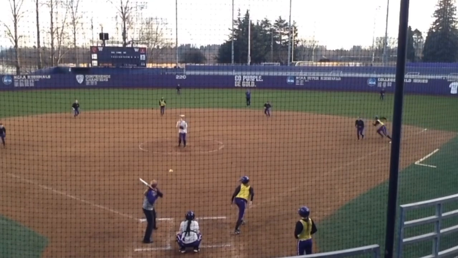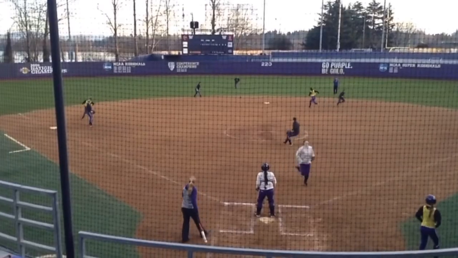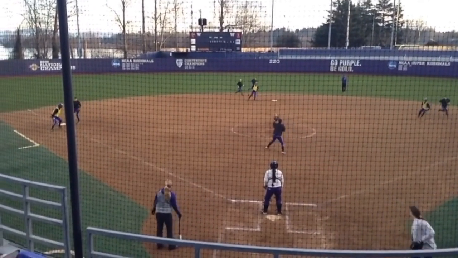So if the ball stays in front of an outfielder and it's hit to right field, center field, left field, first baseman is the cut. Now it's coach's discretion. The ball is hit to left field and it hugs the line. Your third baseman can be that cut to home.